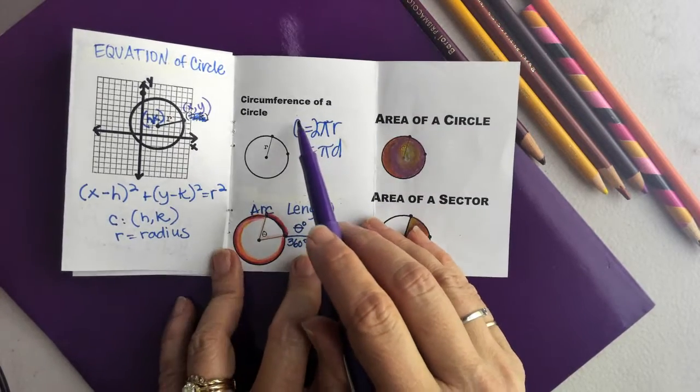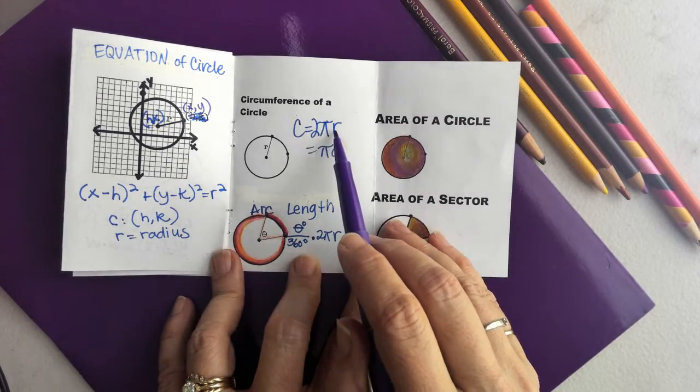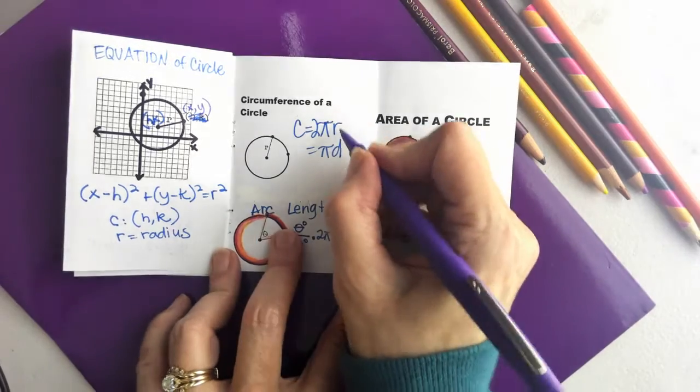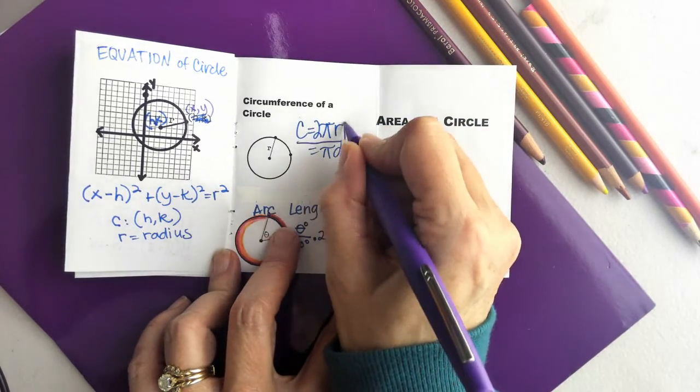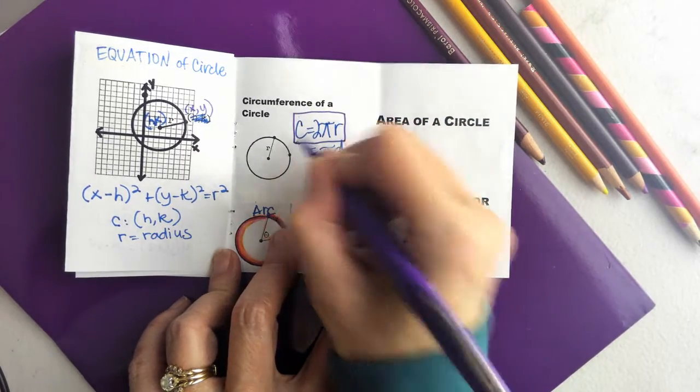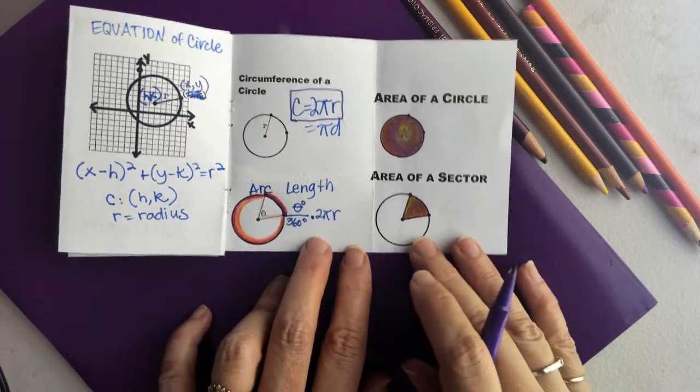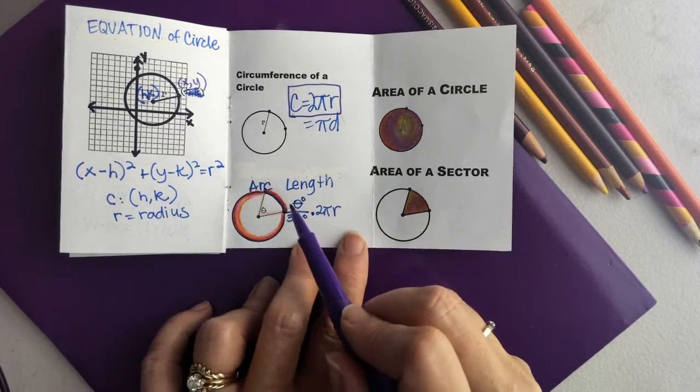Circumference of a circle, circumference equals 2 times pi times r, or pi d. This is the preferred because moving forward in math, you're often given the radius and not the diameter. You just tend to use it more.